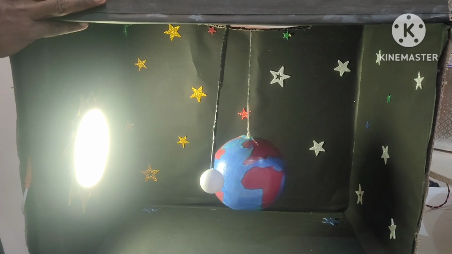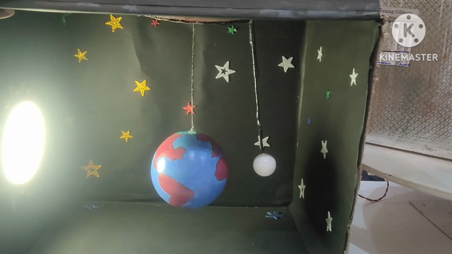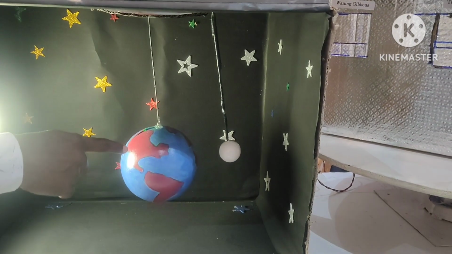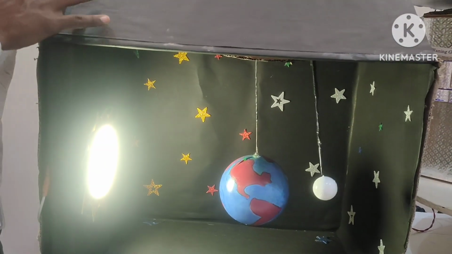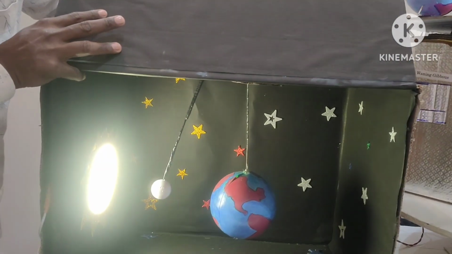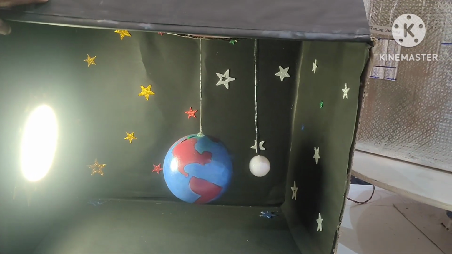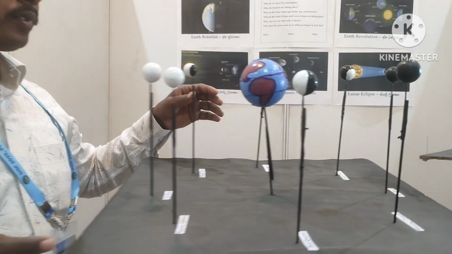When the Moon goes behind the Earth, when the Earth comes between Moon and Sun, that is called a lunar eclipse. So you can see this is solar eclipse and this is lunar eclipse. We can show the eclipses by using this model to the children, who can easily understand.